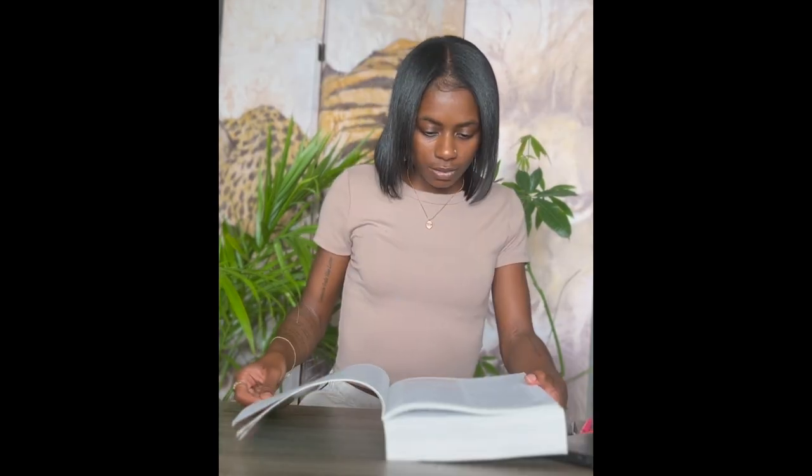This book has, in the back, y'all, this book is so informative. In the back of this book, it has a glossary of different things that you want to look up. It also has basically herbal medicine, a list of herbs and what these herbs help with, the medical conditions that these herbs are used for.